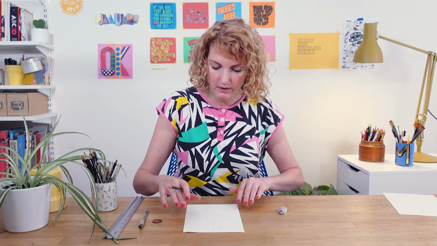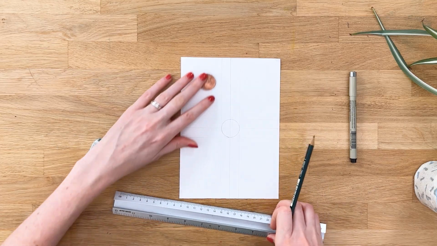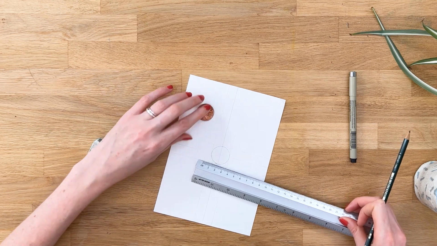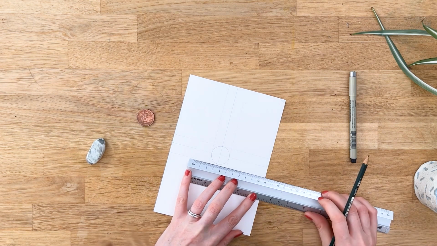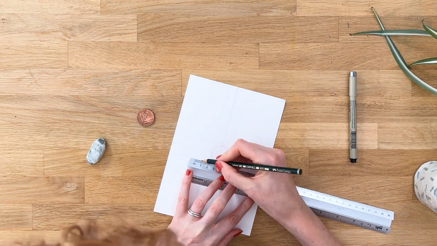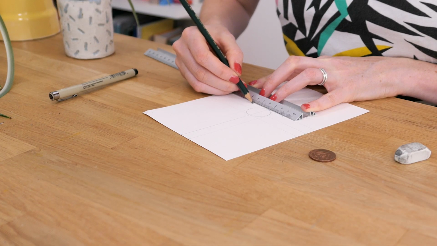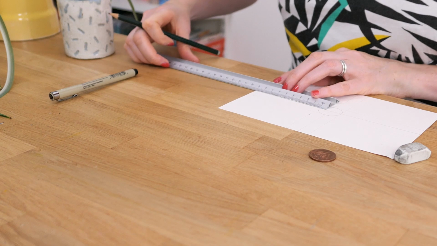Okay, so I've got my first bit of grid drawn in. So I would quite like to have mine with a bit of space in between them. I don't want them exactly touching. So let's see, just to keep it easy and not have to go into decimals, I think I'm just going to use a 1 centimetre gap between. So I'm just going to mark 1 centimetre all around.